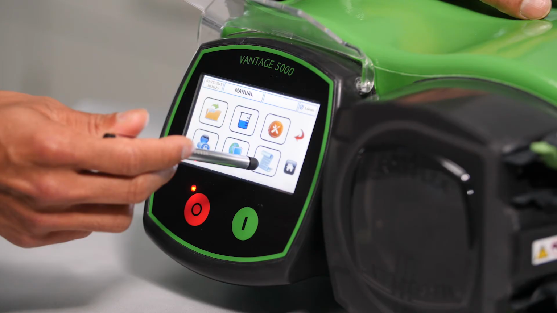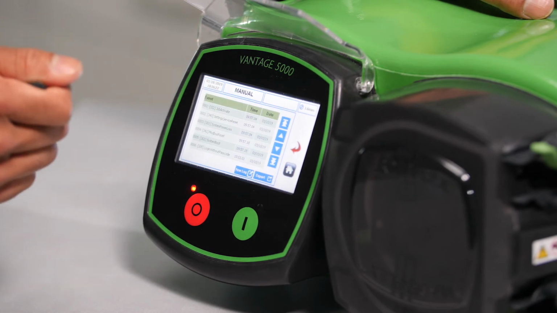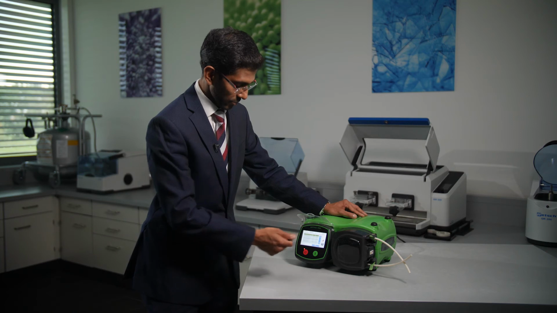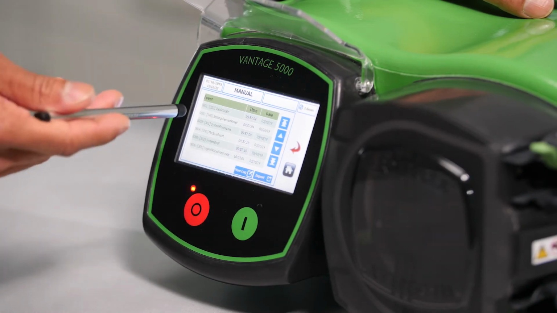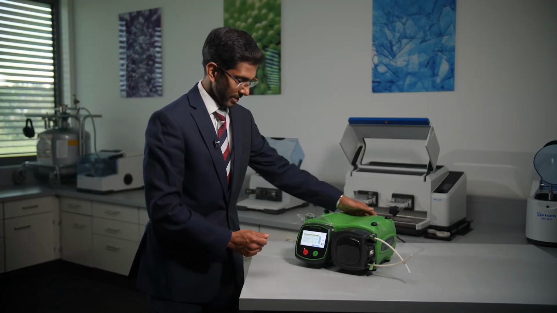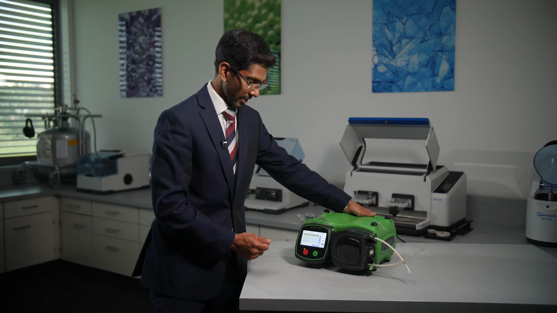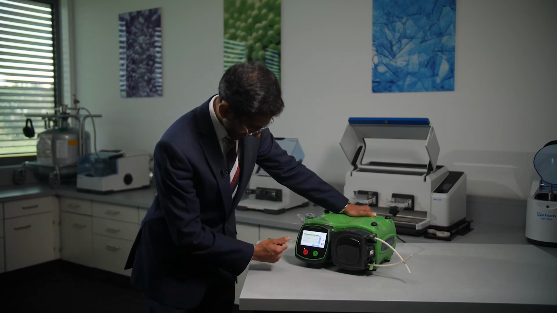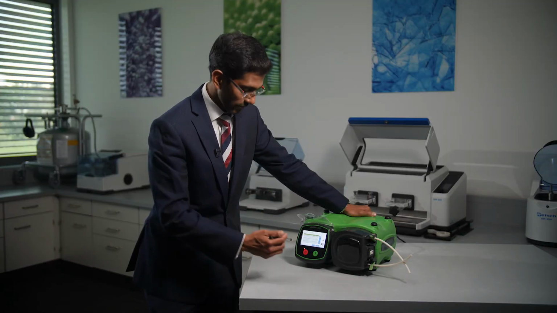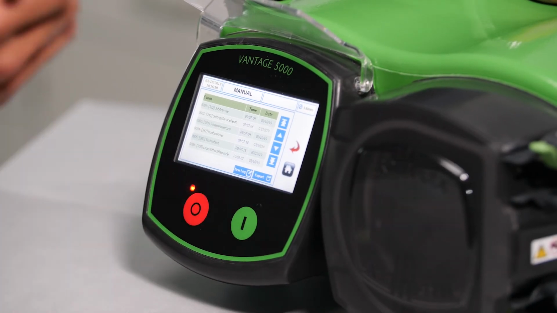Moving on to the log files. The log files give you all information of what's been going on with the pump. If there's an open door, that will be logged onto the log file. You can export the log file by inserting a USB stick right at the back and pressing export log file. You can also create a new set of log files by clicking new log.